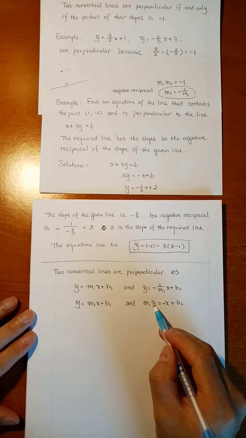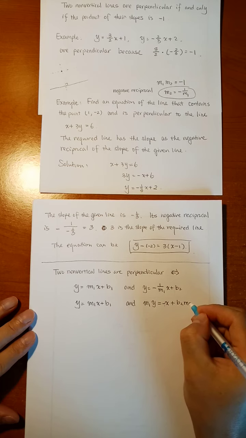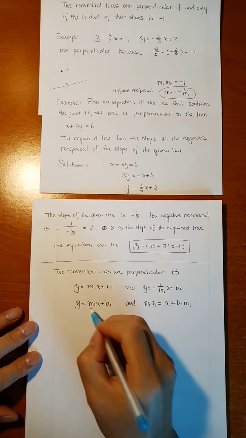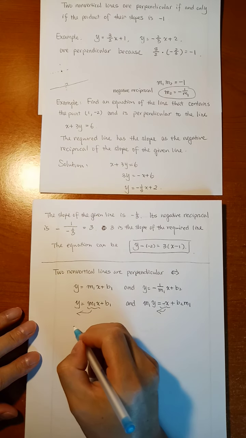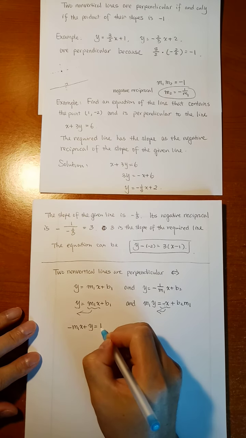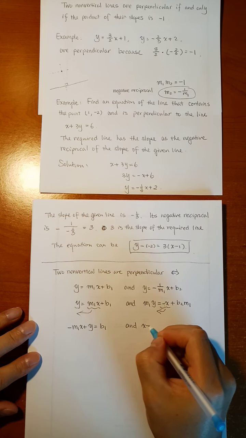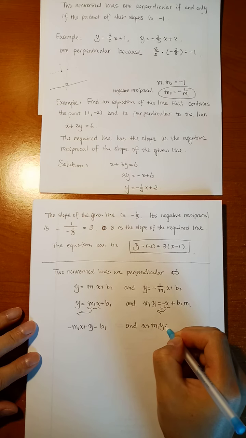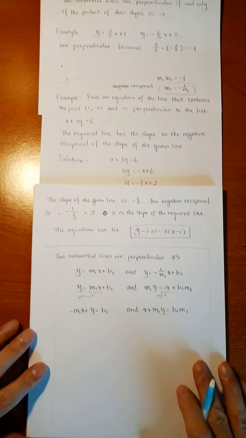This part is m1 times y, here is negative x, and then I move the x term to the left side. So we get negative m1 x plus y equal to b1 here, and x plus m1 y is equal to b2 times m1, whatever number you have.